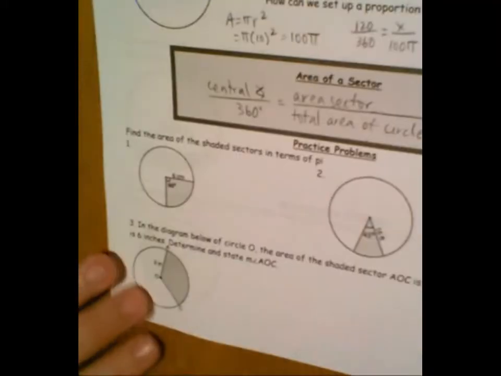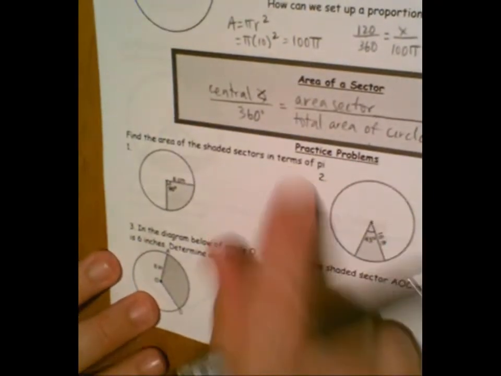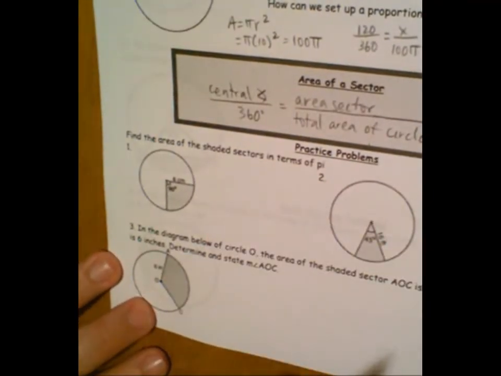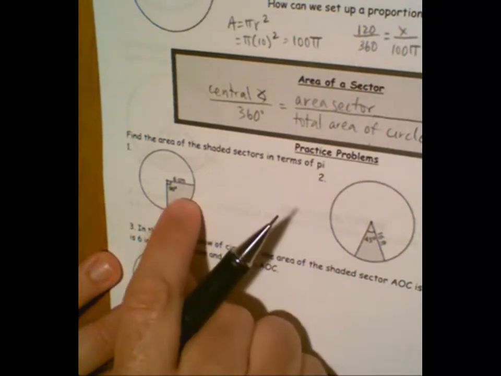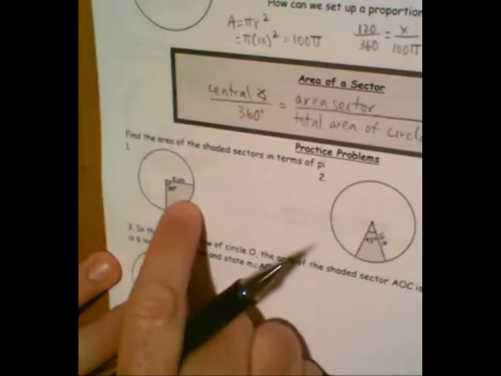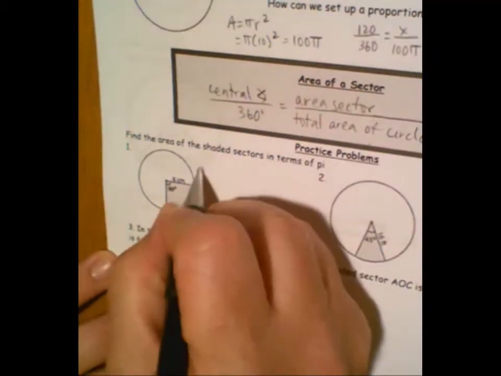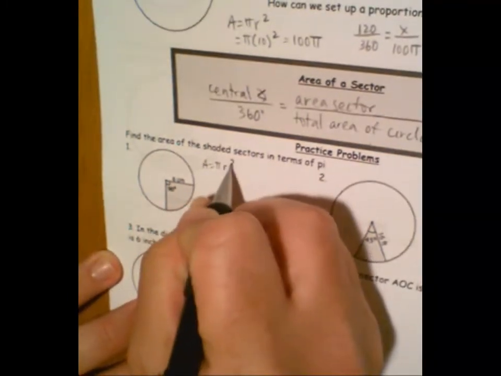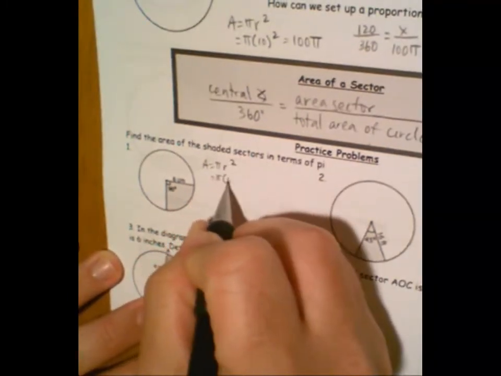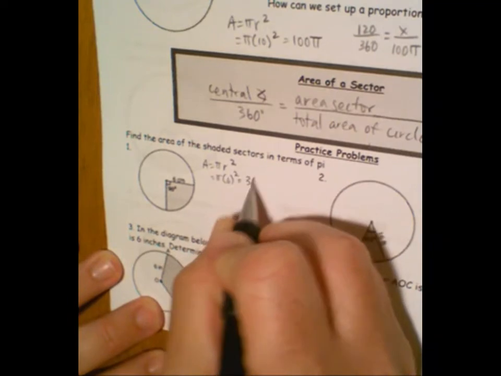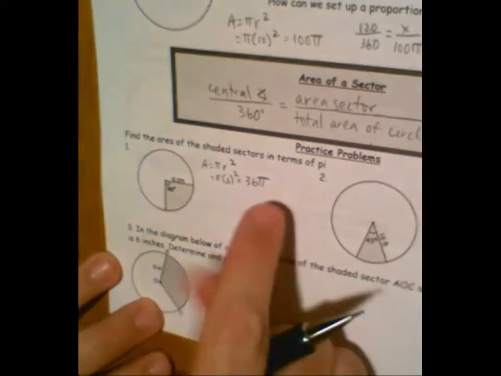Okay, so we got some problems here to do. Leave your answer in terms of pi. That means you leave pi in the answer. Don't put it into your calculator. Just leave the pi. So here, first we need to know the area of the circle is pi r squared. Pi times 6 squared is 36 pi.